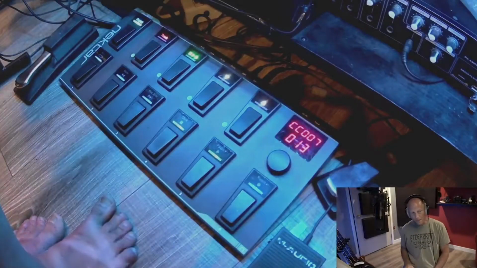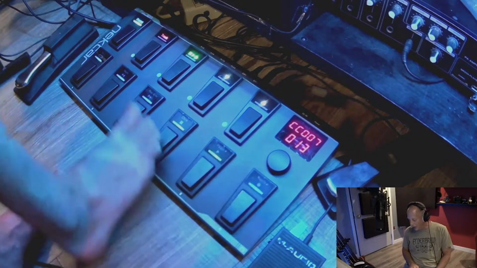So what we're going to be doing is specifically programming. We're going to tell this device what we want it to send. And then we're going to learn that command in Ableton, and boom, that's all. So let's look at this device. This is what you've got. You're like, what do I do with it?